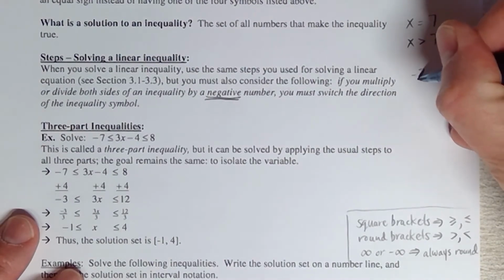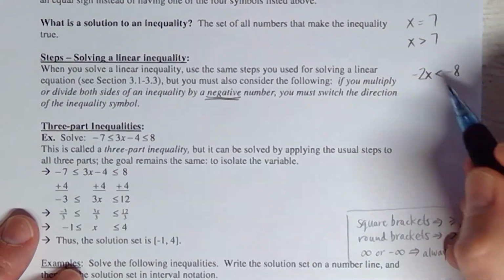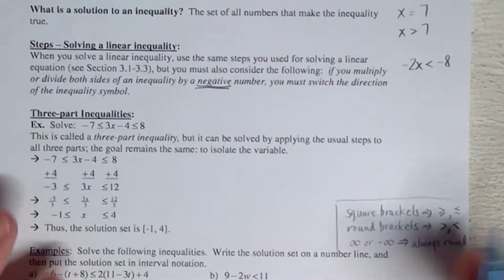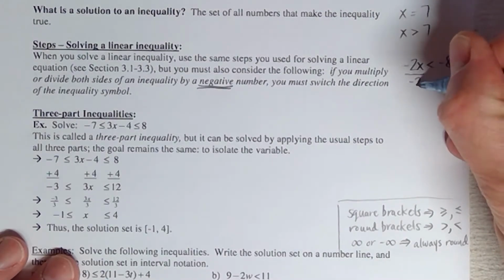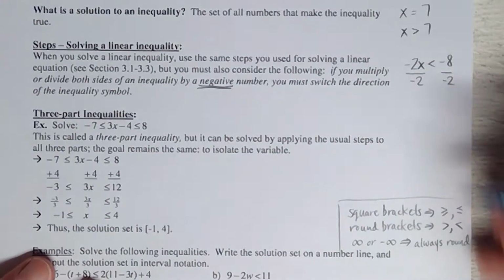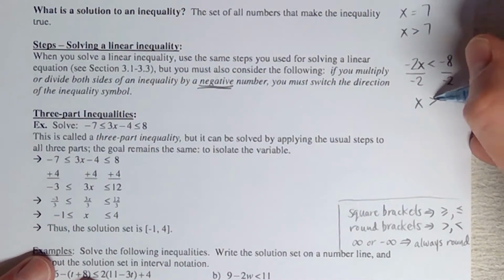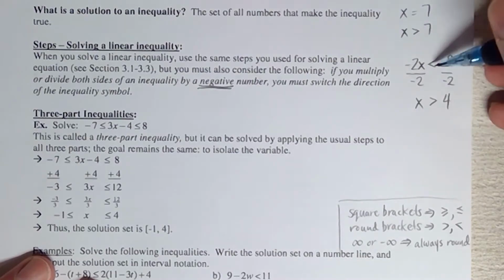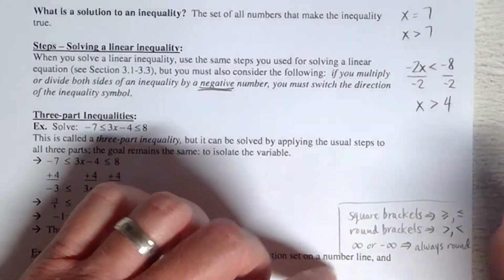Let's say that you had a problem like this. Doesn't this look like one of those steps in a linear equation where you would divide out to get the x by itself? But I'm dividing by a negative, right? Since I'm dividing by a negative, I need to flip that inequality around. So instead of it going this direction, it's now going to go that direction.